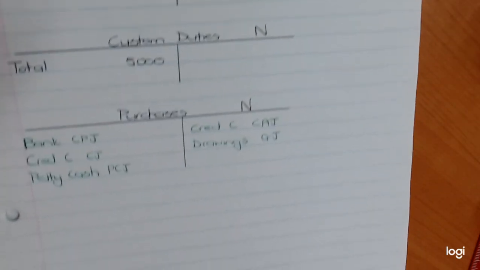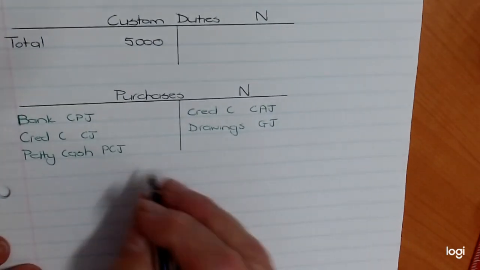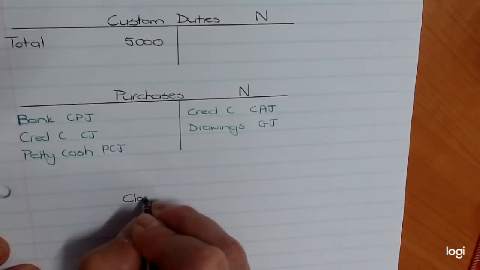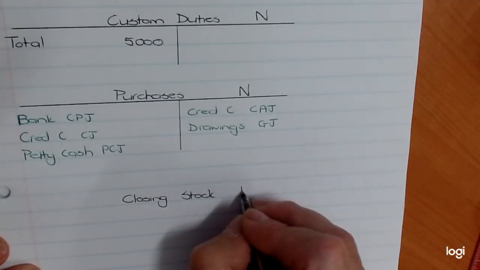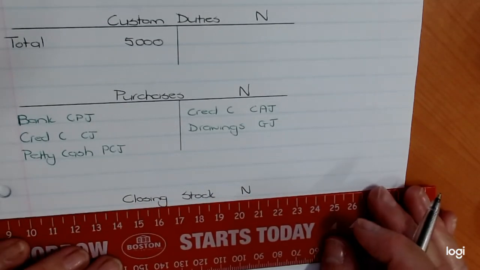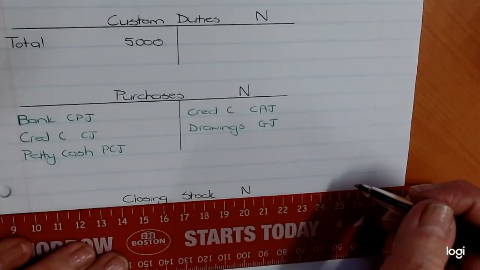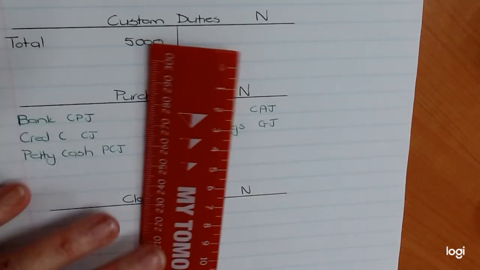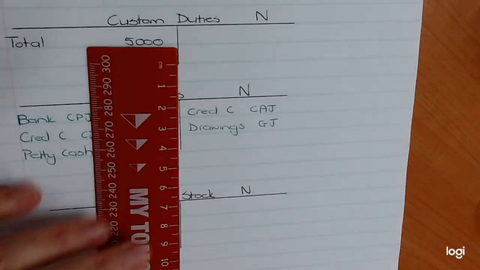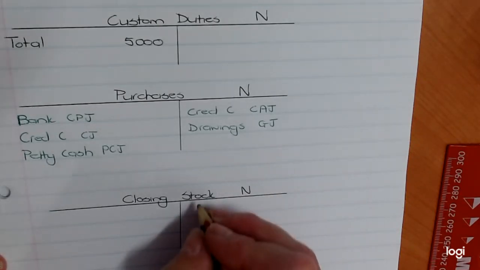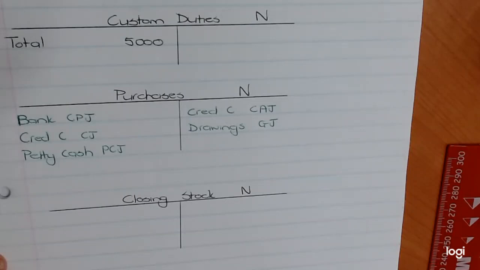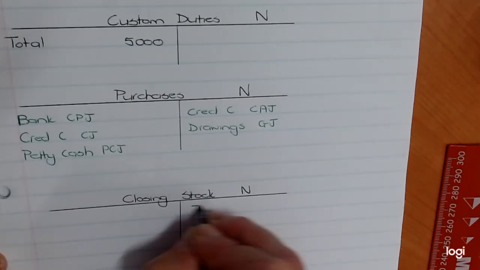Then we have the last account, which is the closing stock account. Now the closing stock account is what we call a negative expense account. It's not an expense, it's not a debit total, but when we calculate the closing stock at the end of the financial year, we record that as follows. We do it on the credit side of your closing stock account, and we say trading stock.